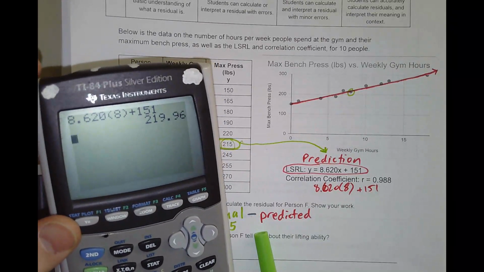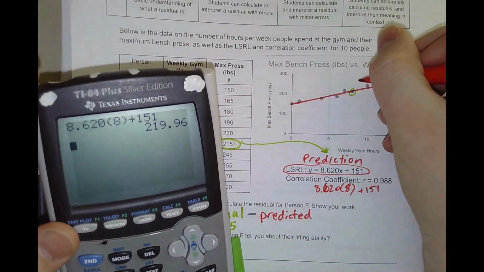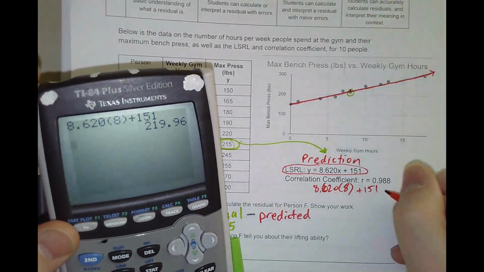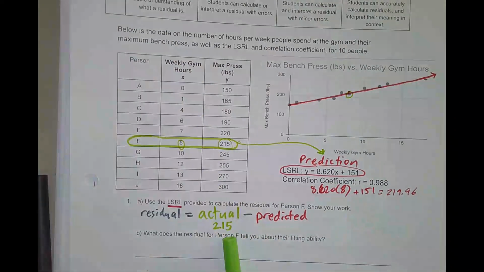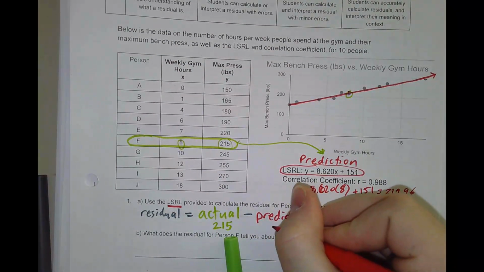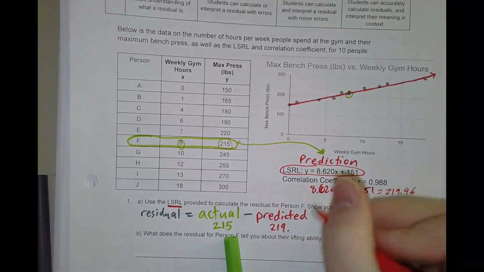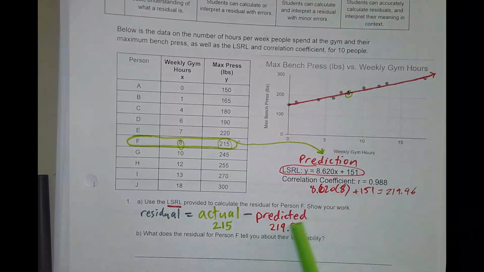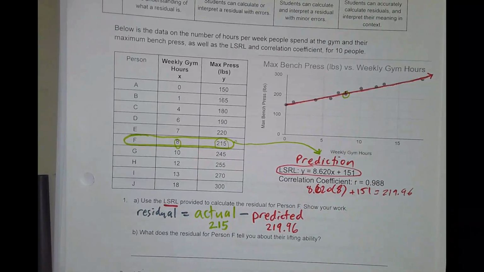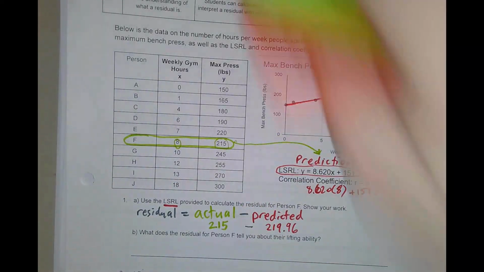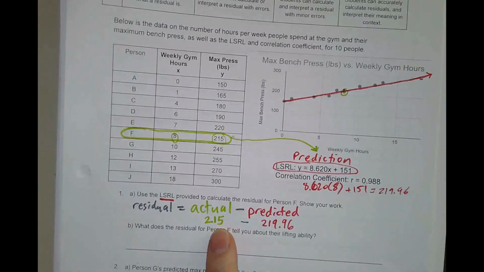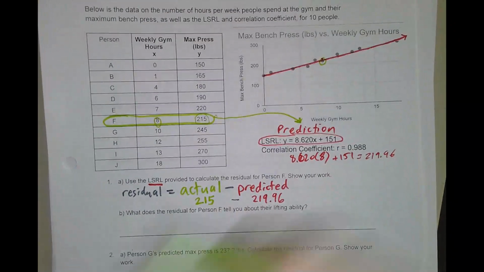The predicted value would be 219.96. That means the dot right there is going to be 219.96. That is my prediction. Now, if I follow these steps of subtracting the predicted from the actual, actual minus predicted, I will get the residual.